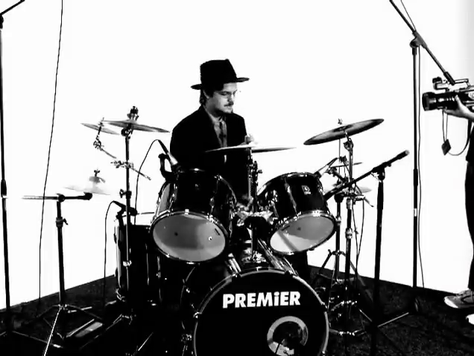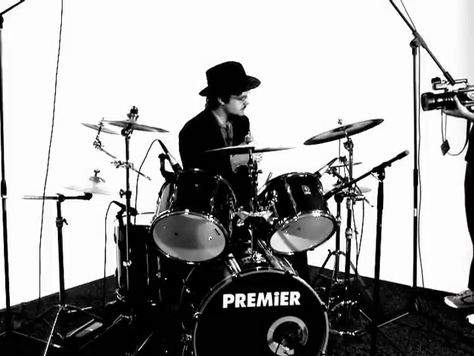Another thing you can do with the quintuplets is use the 2-on-5 rhythm that I showed earlier using the double bass drum. That would sound something like this.